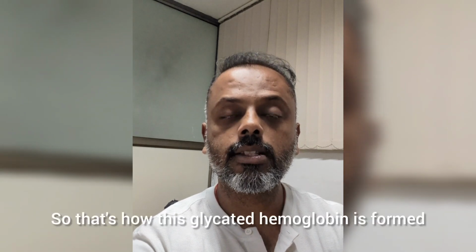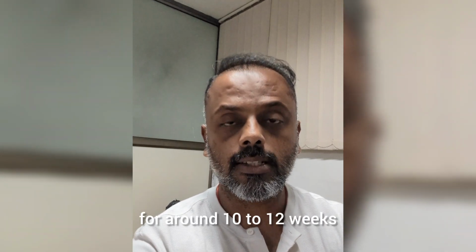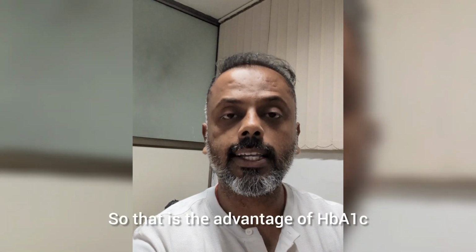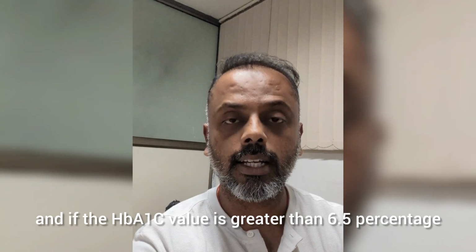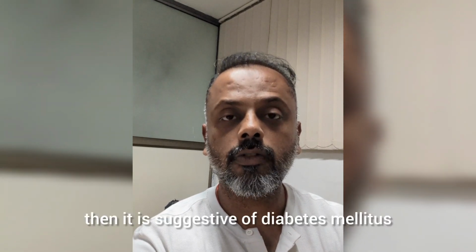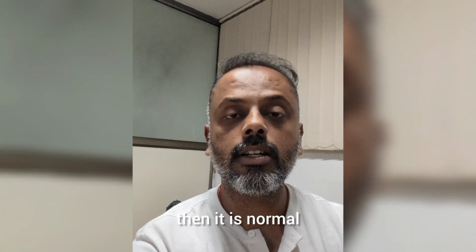Fine, so that's how this glycated hemoglobin is formed and it gives average blood glucose value for around 10 to 12 weeks. Fine, so that is the advantage of HbA1c, and if the HbA1c value is greater than 6.5%, then it is suggestive of diabetes mellitus. If it is less than 5.5%, then it is normal.